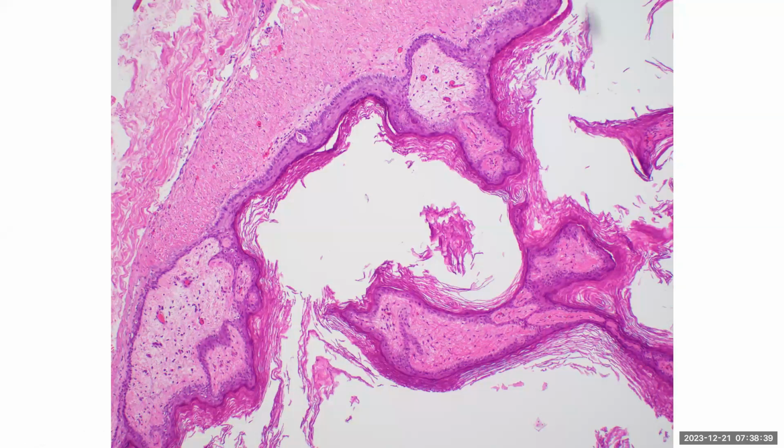So similar attributes here. You can distinctly see the basal layer of the squamous epithelium here. Again, epidermoid is skin-like, and then you can see the keratinization at the top, which again sloughs into the lumen of this cystic structure.